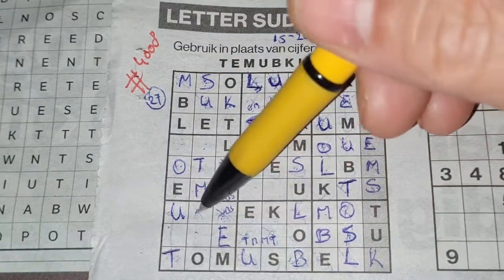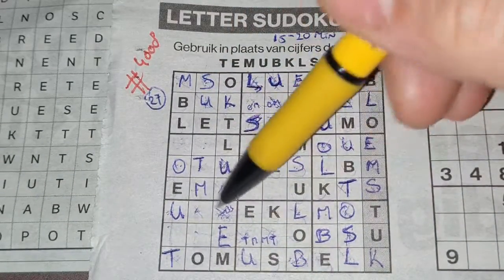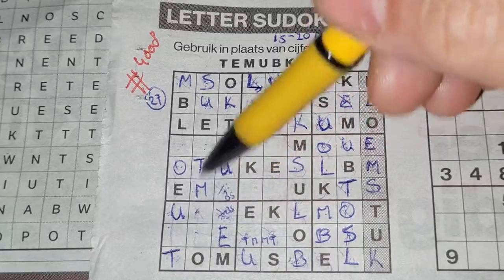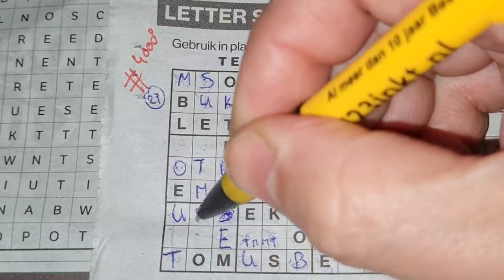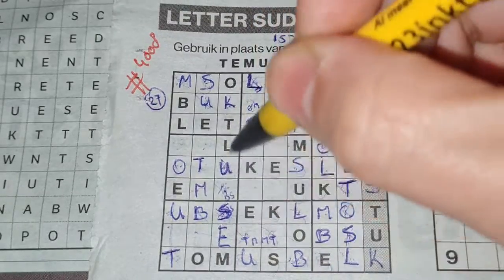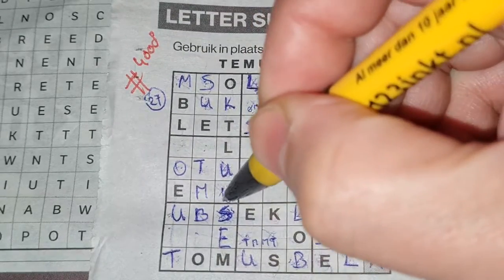So now we have two missing letters in this row, for the letters B and S. B and S, we have an S there, no S there. S should be there, and the B goes there. One letter is missing in the third column, for the letter B.